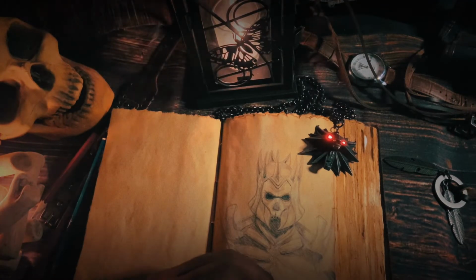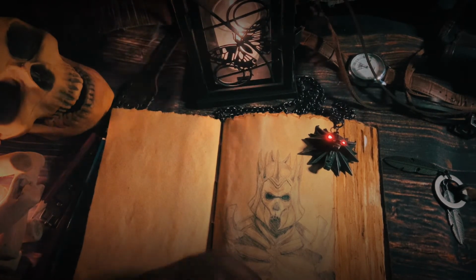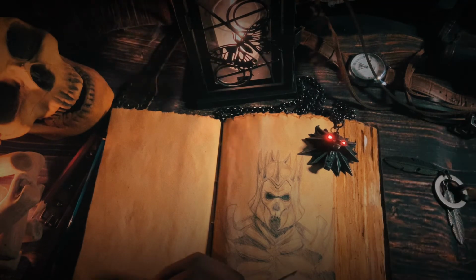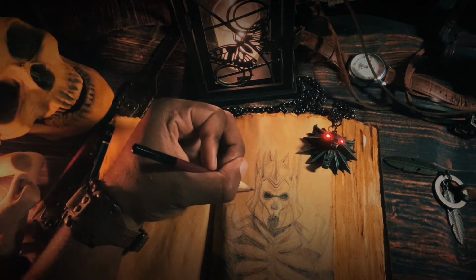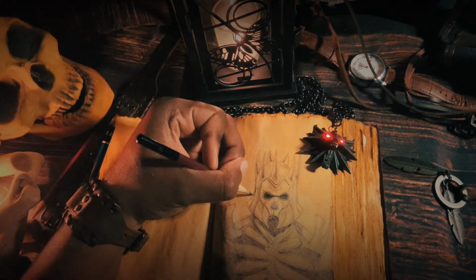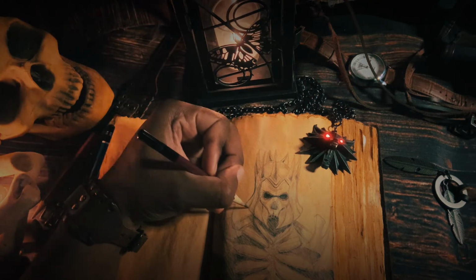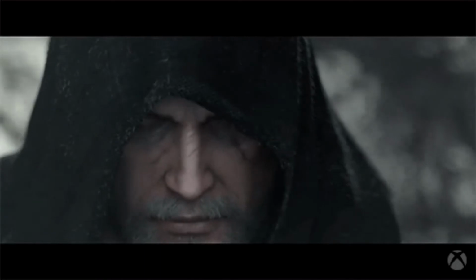Now, again, spoiler warning, Ciri's another character in The Witcher, and you get to know more about her in the third game and in the later books. Think of her as a daughter to Geralt. Geralt is pretty much the main protagonist in the Witcher series.